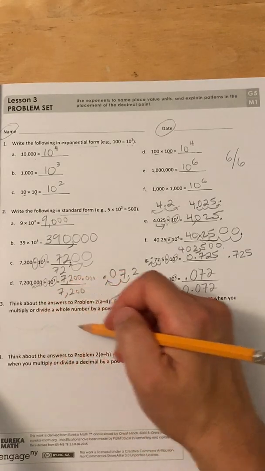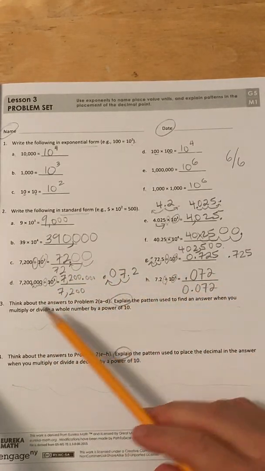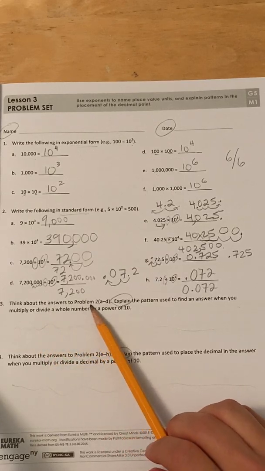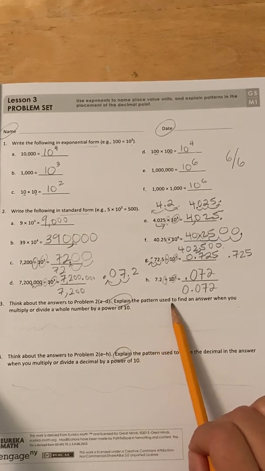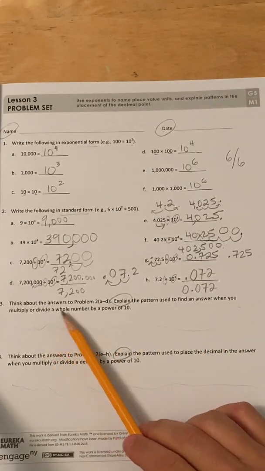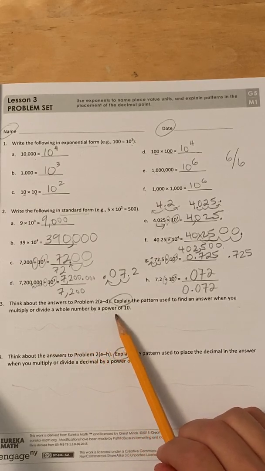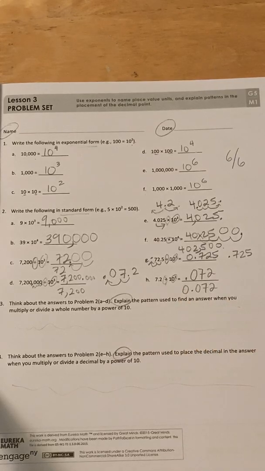Okay, good. All right, now answer 3 and 4 with a sentence because it says explain. So you need to write a whole sentence. I will read them to you and then pause the video. Think about the answers to problem 2. Explain the pattern used to find an answer when you multiply or divide a whole number by a power of 10. So feel free to read that again to yourself and then answer in a complete sentence.